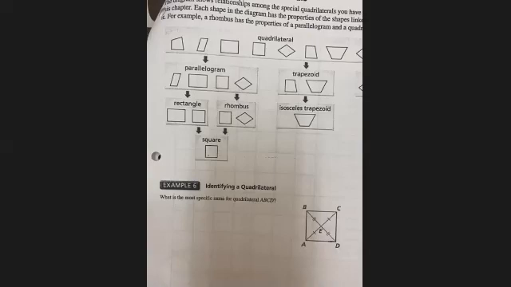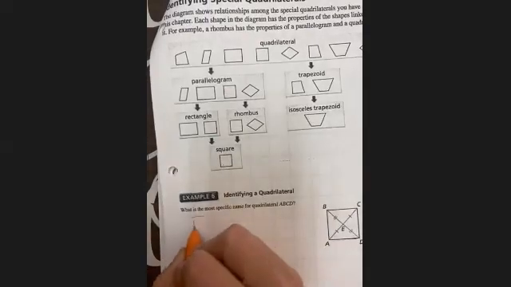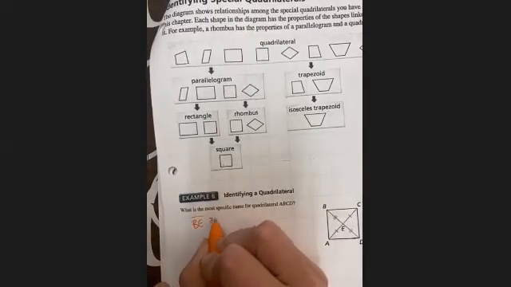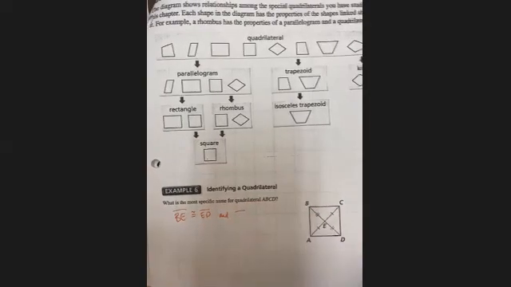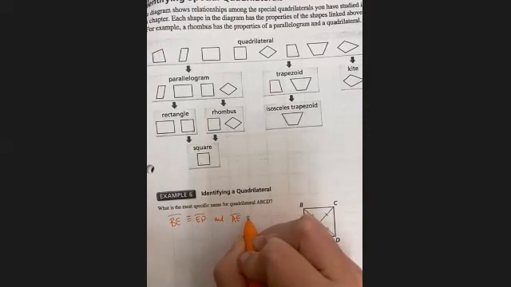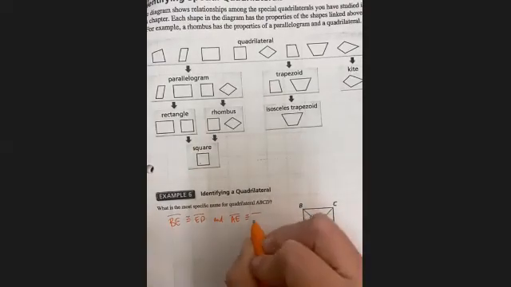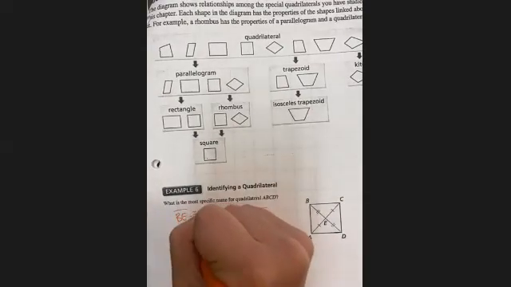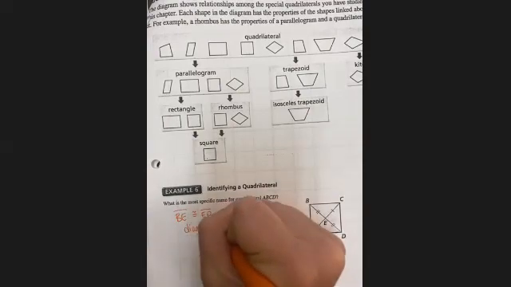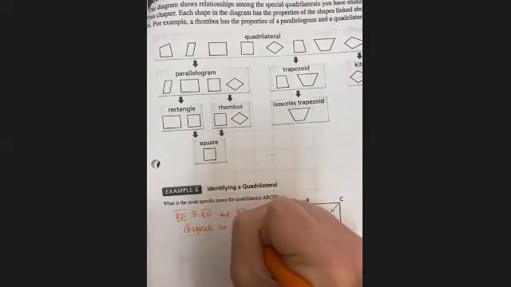Okay, so the only thing that I know is that segment BE is congruent to segment ED, and segment AE is congruent to segment EC. Okay, that's the only thing that the picture is telling me. So what does that mean? That means that the diagonals are being bisected.